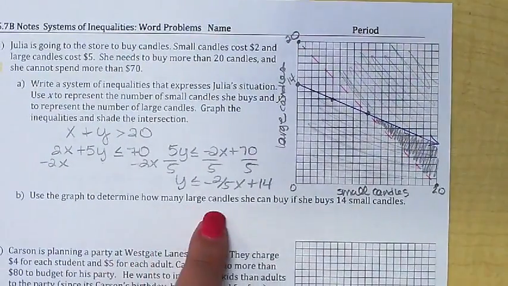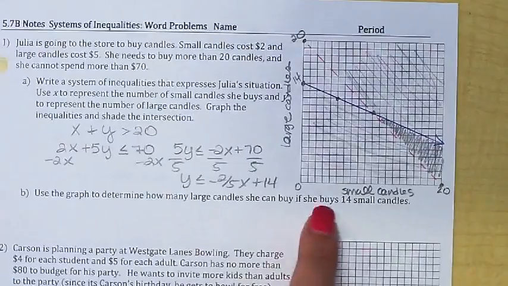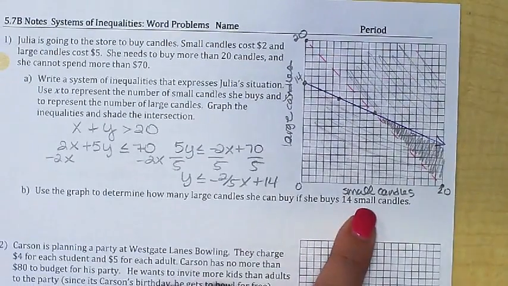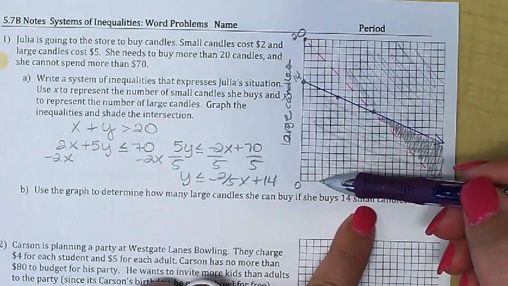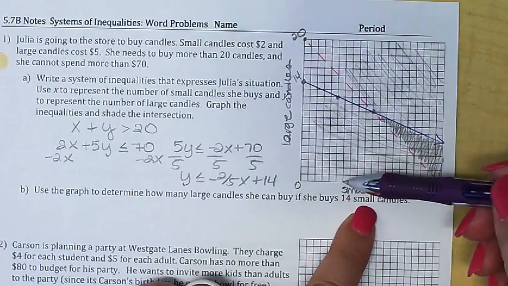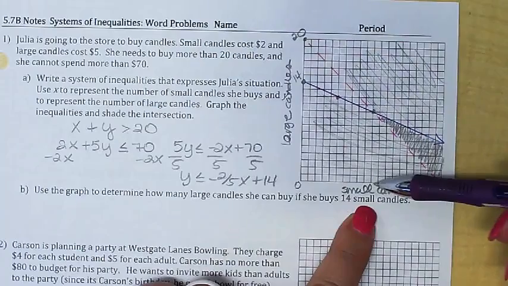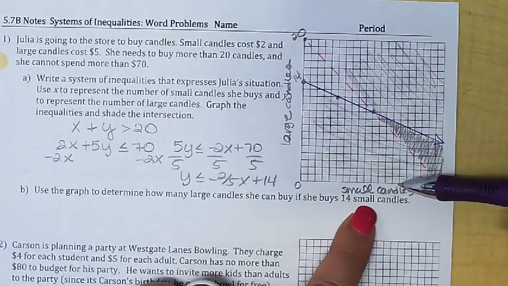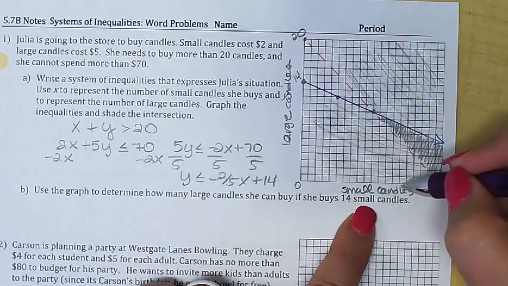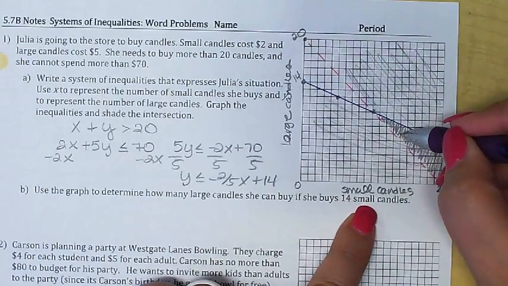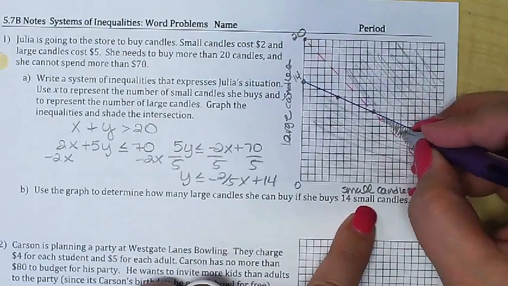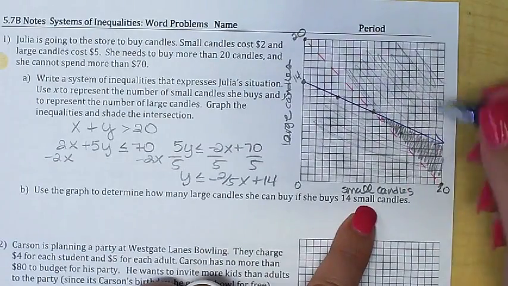So use the graph to determine how many large candles she can buy if she buys 14 small. So let's find 14 small and find out what our options are. So 1, 2, 3, 4, 5, 6, 7, 8, 9, 10, 11, 12, 13, 14. There's 14. So if I go up, I can't be on the line, but I could have this many right here or that many right there.